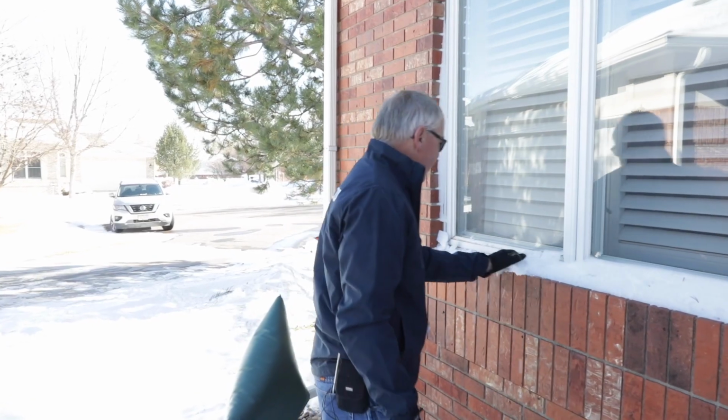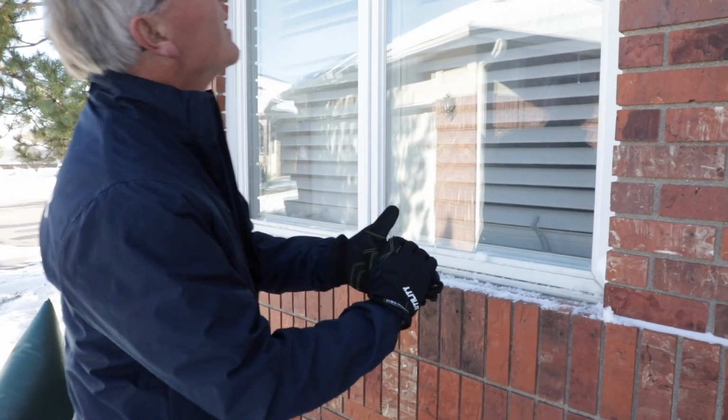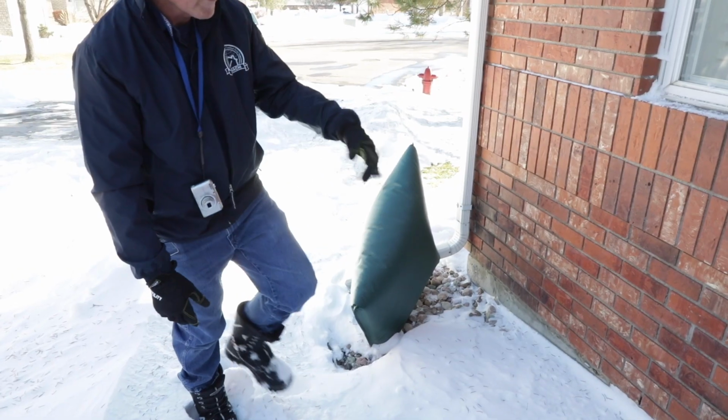This top caulking here looks pretty good. Looks like somebody has repaired this fairly recently. We're almost to the end down here to the opposite corner. Check our weep holes and our brick. These look open back here.